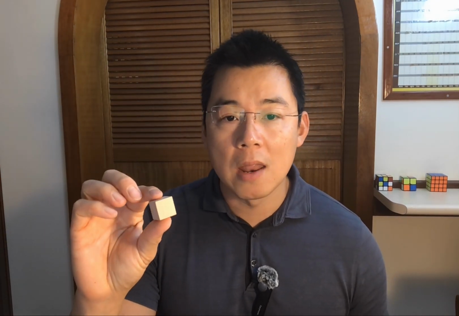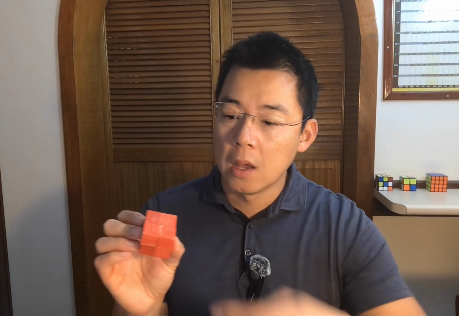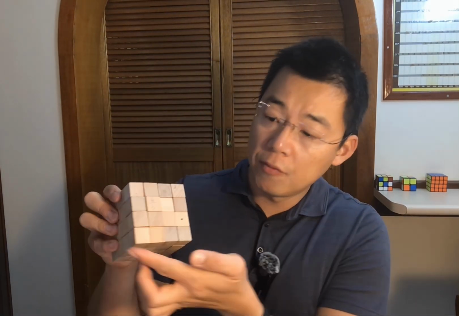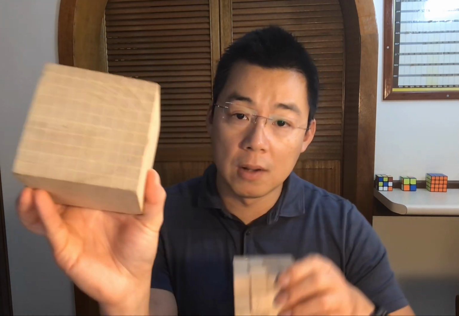I'll use the word block for the individual small cubic unit, and I'll use the word cube for the cubic structures made from these blocks. Then I'll use the side length, for example, 2, 3, 4, or 10, to differentiate these cubic structures. So I will call them cubes made from the side length, like this one is 4.